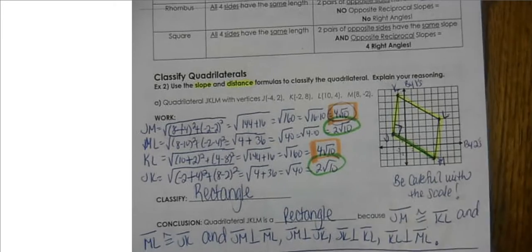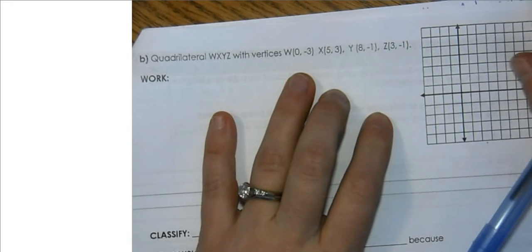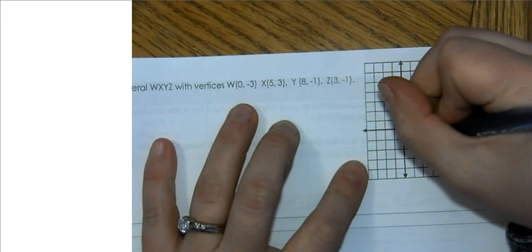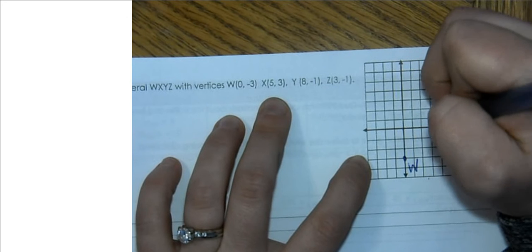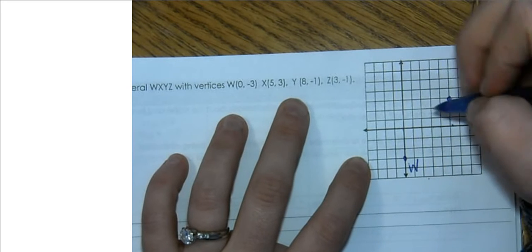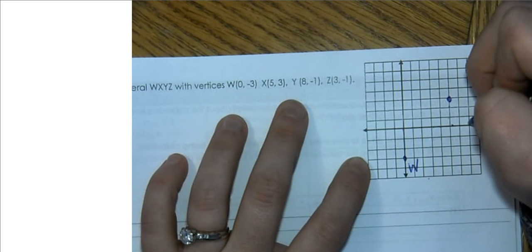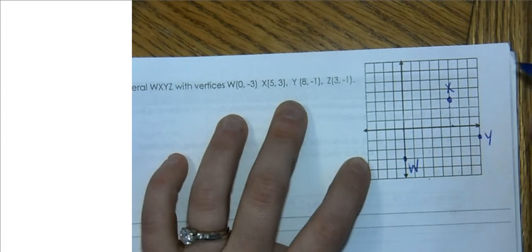All right, let's go ahead and move on to our next example, letter B. For letter B, we have WXYZ is our quadrilateral, and we're going to go ahead and plot these points. So we have W being located at 0, -3. We have X at 5, 3. Y at 8, -1. And Z is at 3, -1.